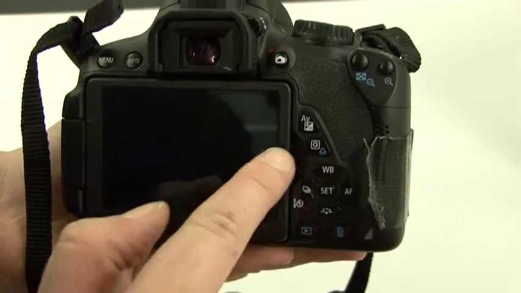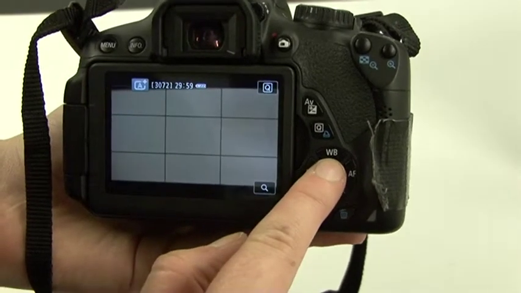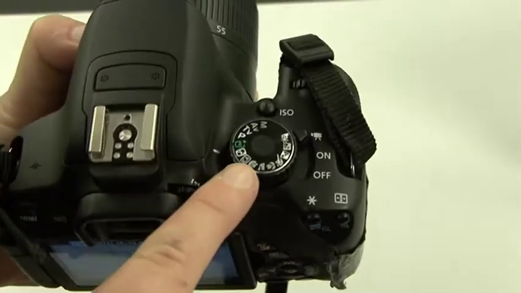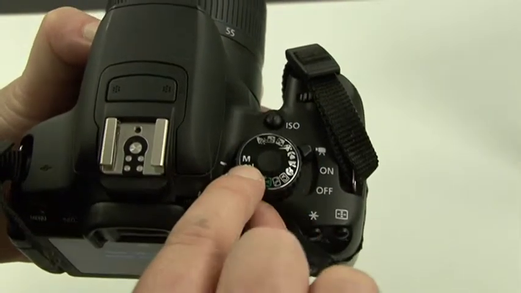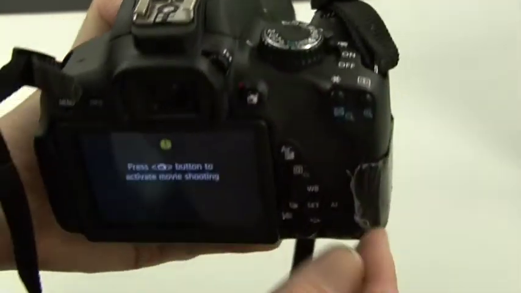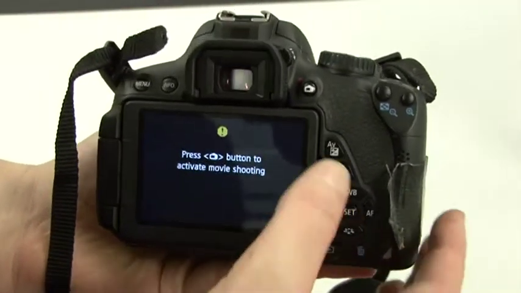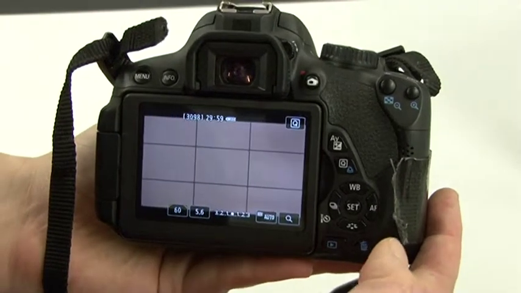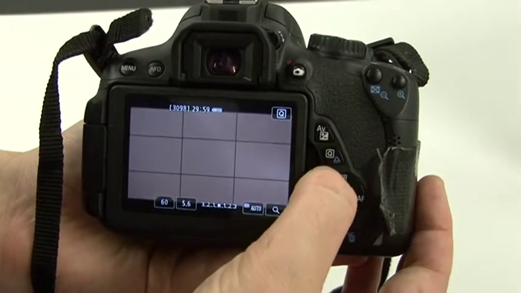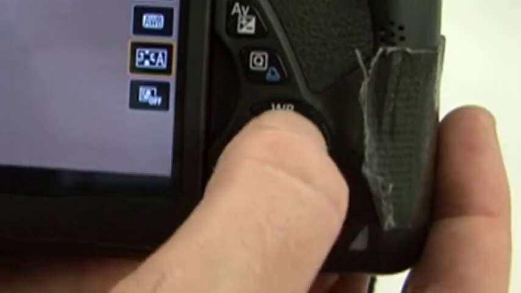If you're not happy with the light, you can change the white balance to suit the area that you're filming in. Make sure that you're on the filming mode, okay, by pressing the camera button and moving the toggle wheel to M at the top to make sure that you're back on manual. Then, to change the white balance, make sure your video mode is ready to go, and then press the up button where it says WB on it.